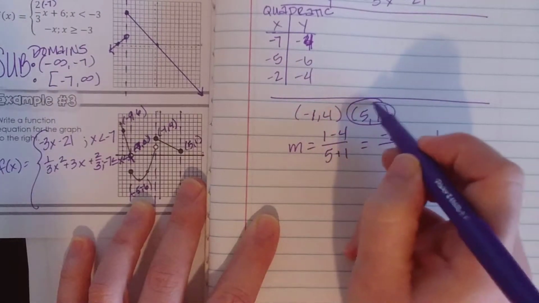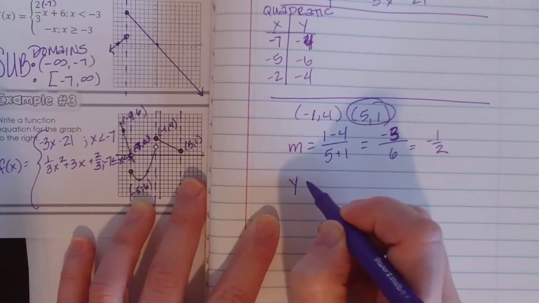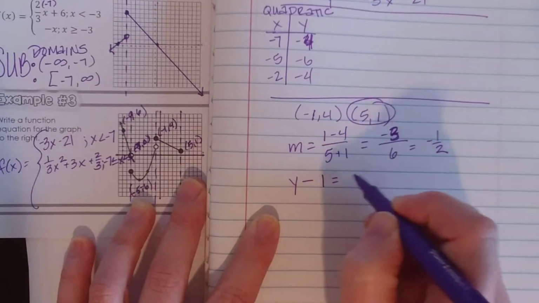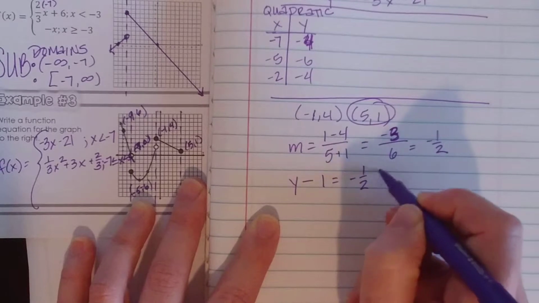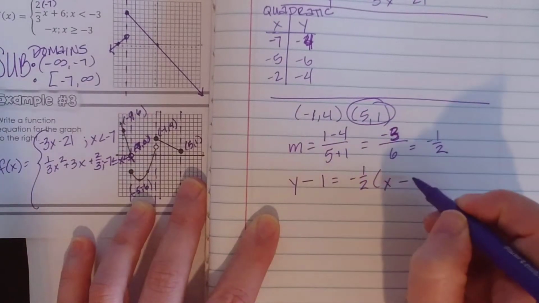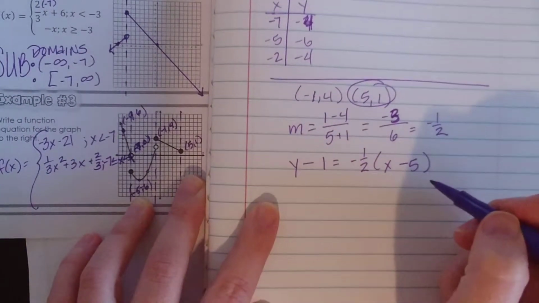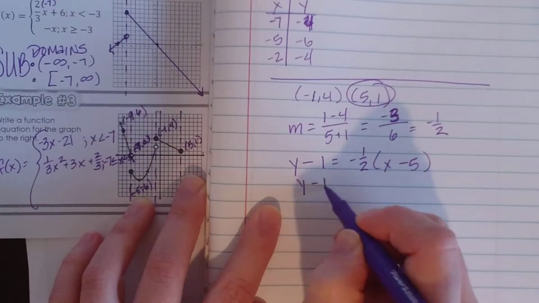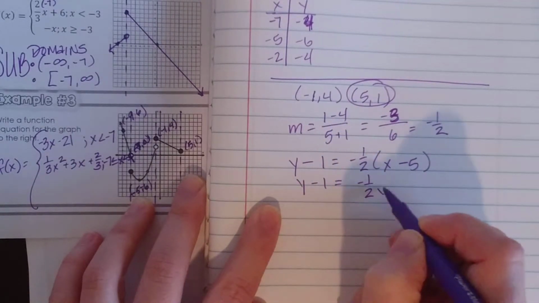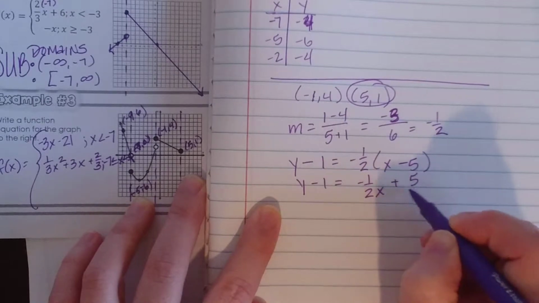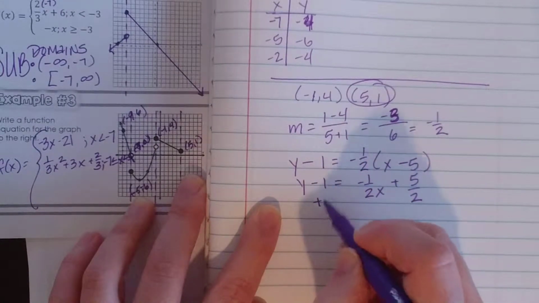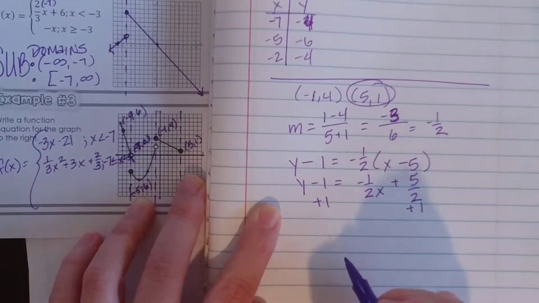All right, now I'm going to take one of these points and plug it into y minus y1 is equal to -1/2 times x minus 5. Y minus 1 is equal to -1/2 x plus 5/2, plus 1.